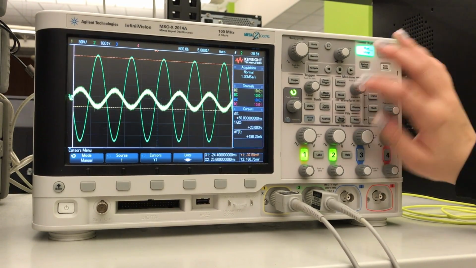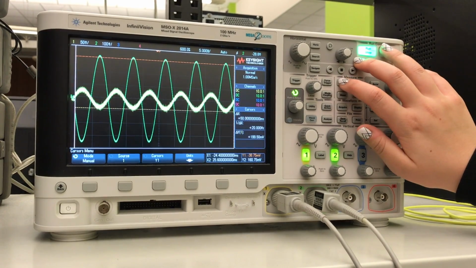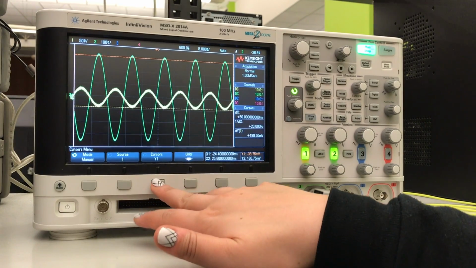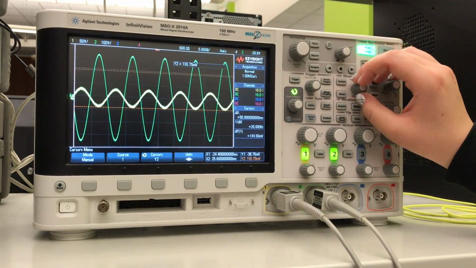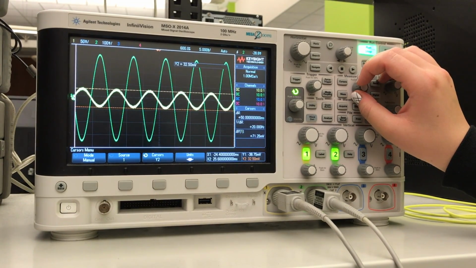You can also use this cursors button to select your cursors. If you press the cursors button, a menu like this will appear at the bottom of the screen. You can change your cursor by pressing the third button. I'm now controlling the Y2 cursor. I'll go ahead and move it down to the top of my signal.